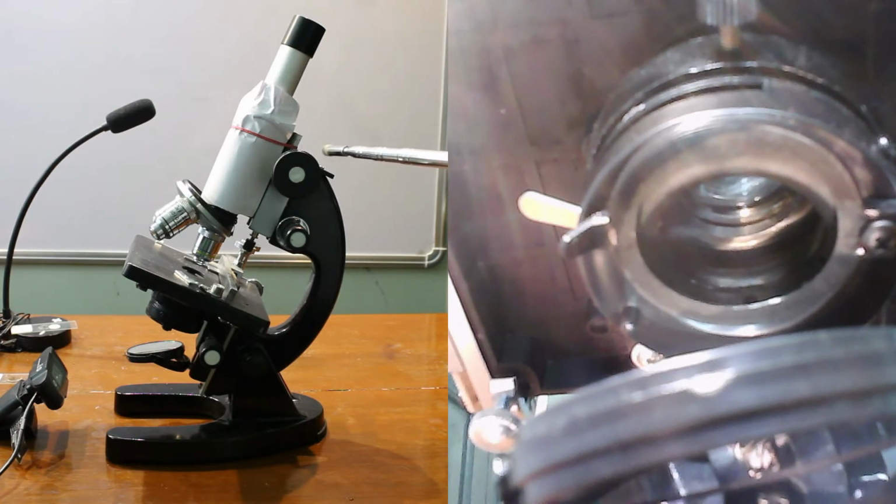This is the coarse adjustment knob. It allows for quick focusing by moving the objective lens or stage up and down, to bring the specimen into general focus.